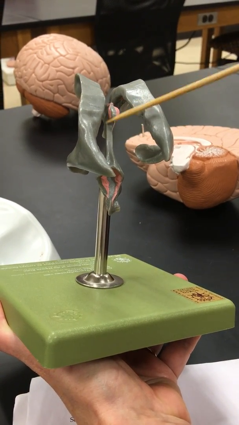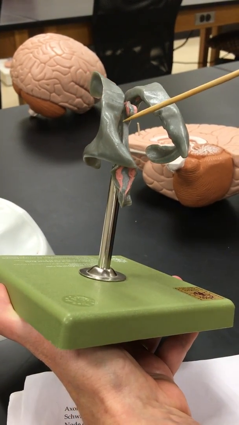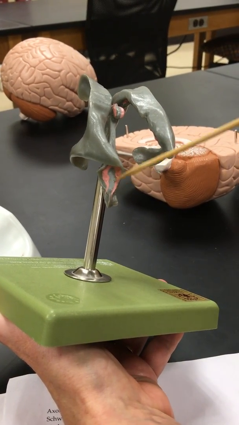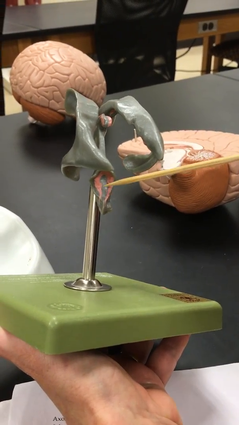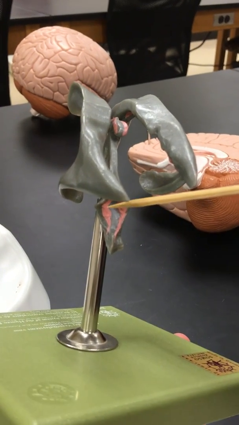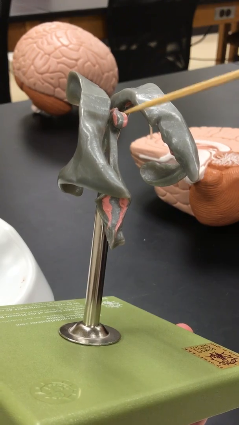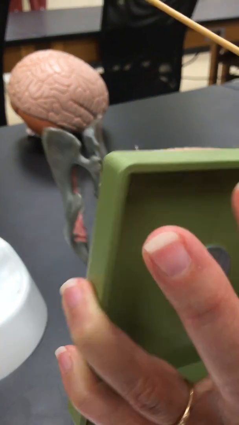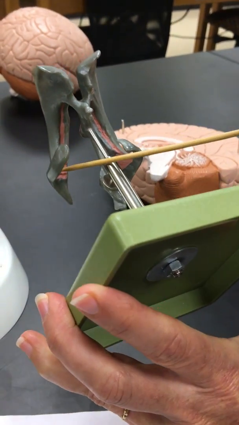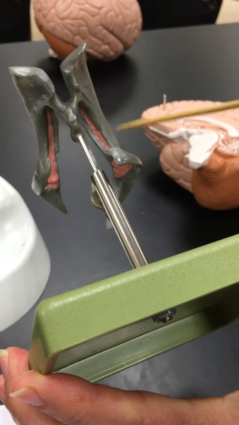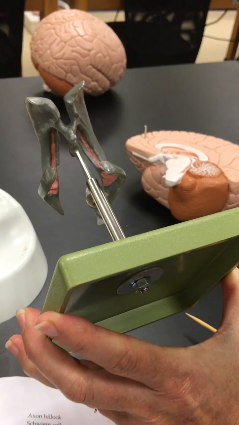The cerebral aqueduct is that tunnel that carries cerebrospinal fluid to the fourth ventricle. And you can see the associated choroid plexus for the fourth ventricle, third ventricle, and if we turn this upside down, you can see the choroid plexus for the lateral ventricles on the inferior aspect of that structure.